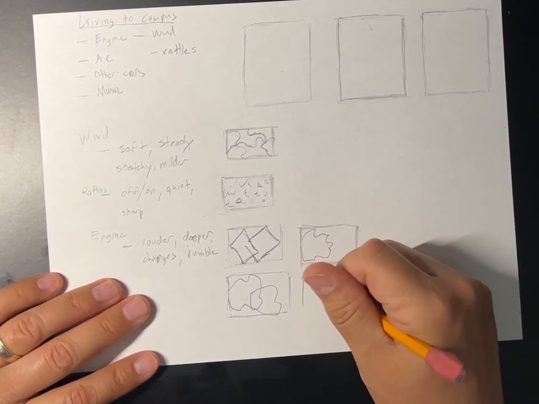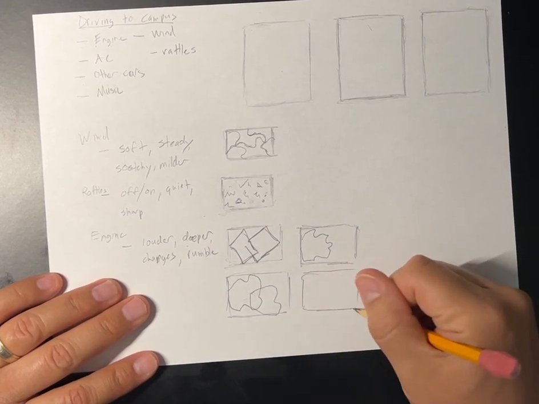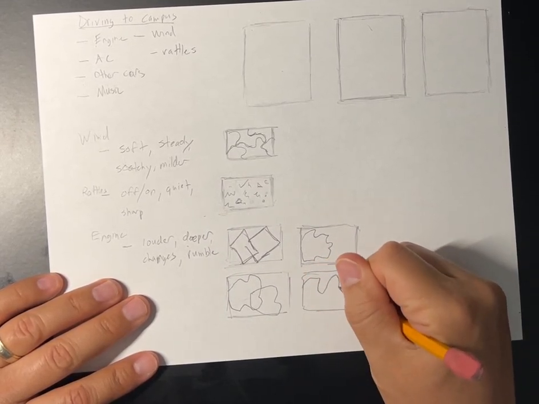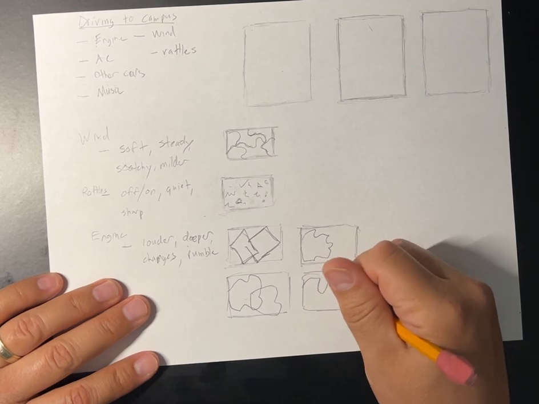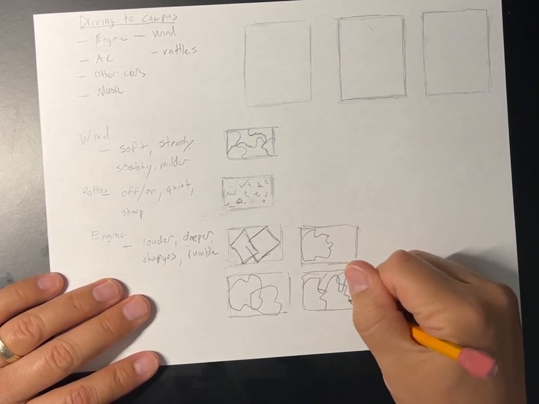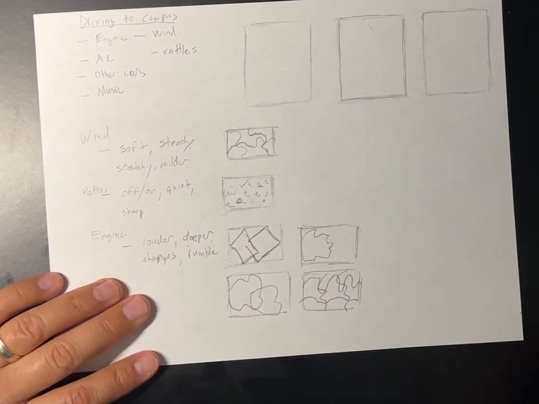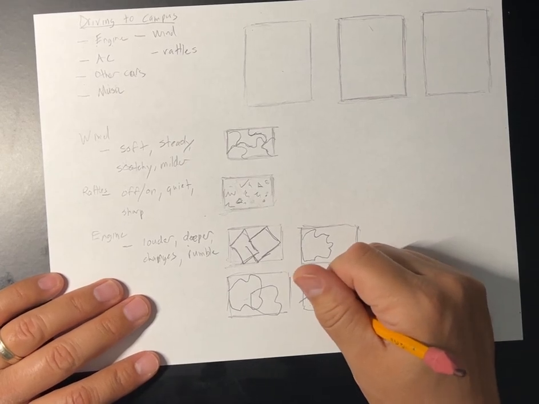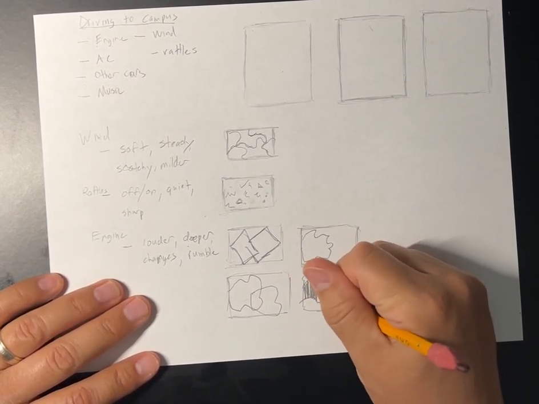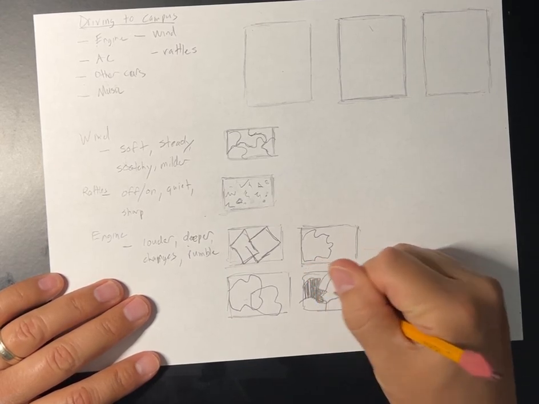So maybe I'm getting there. Maybe instead of thinking of it in terms of shapes, it's some kind of form like that. And I could even think of it as maybe a brighter color, or it could be darker.